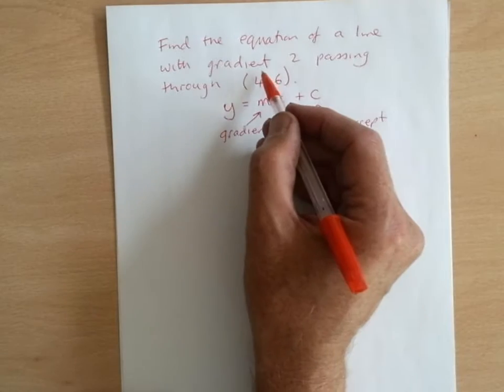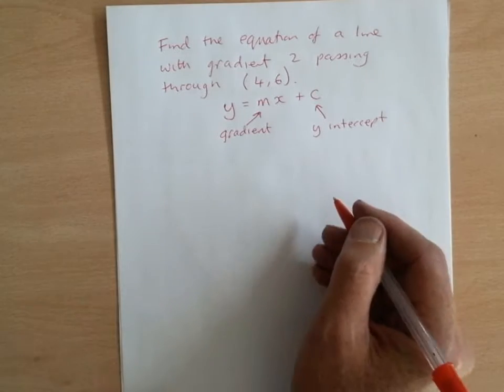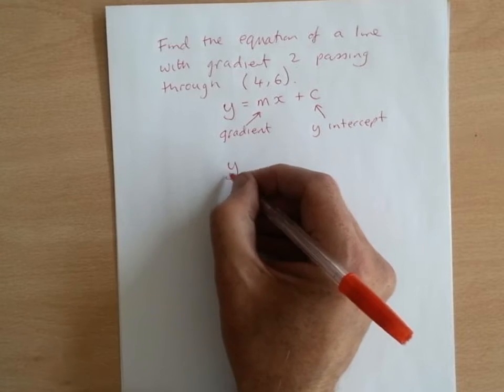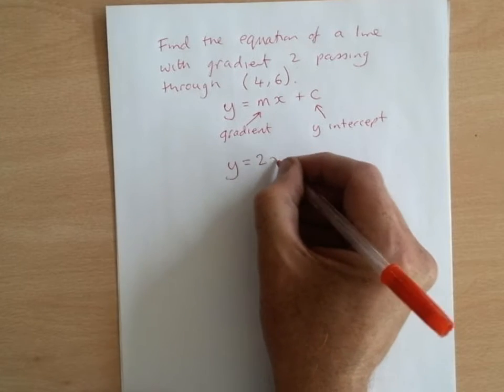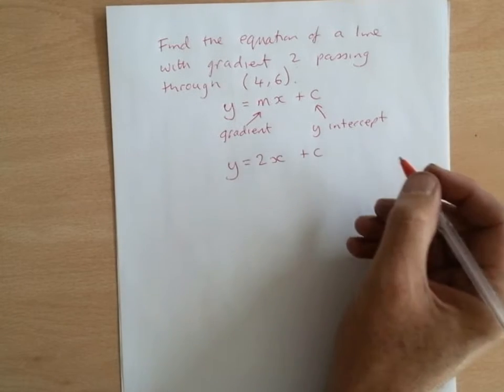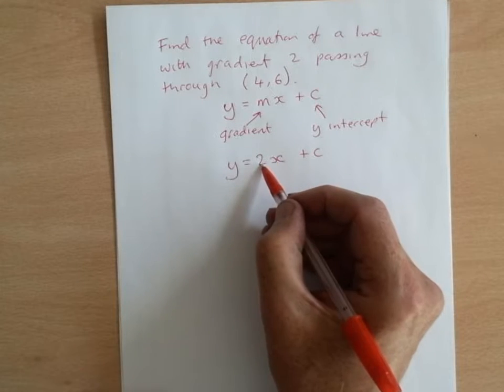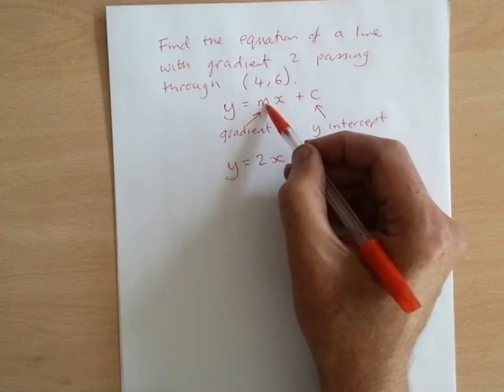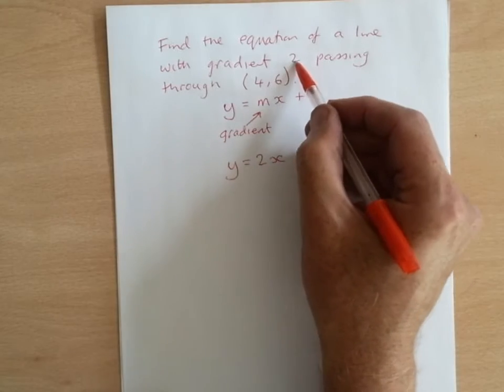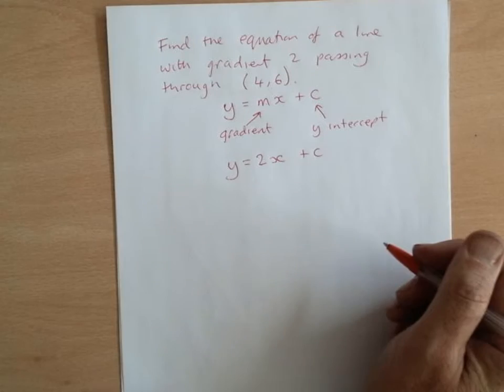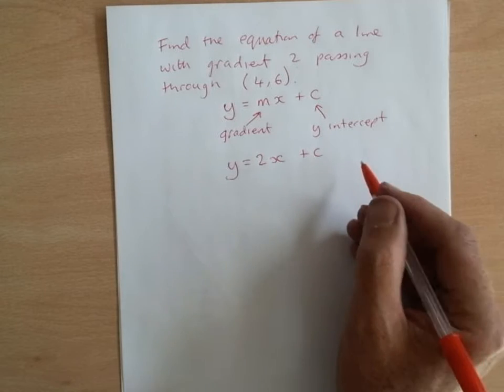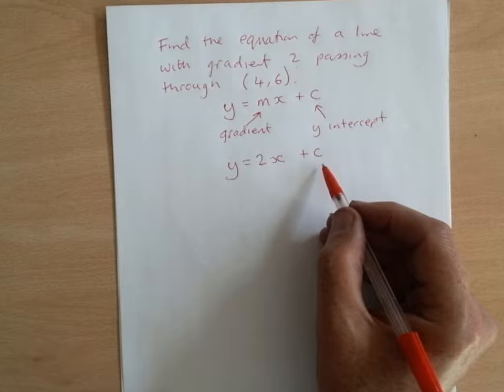So knowing that this is a straight line and that m is the gradient, we're told that this line has a gradient of 2, so our first line would be y equals 2x plus c. So this number 2 here corresponds to the gradient in the example. Now we've got to find the value of c, which is where it crosses the y-axis.